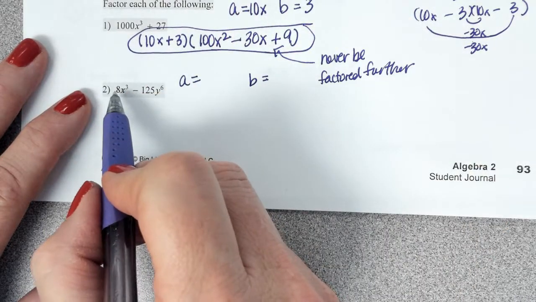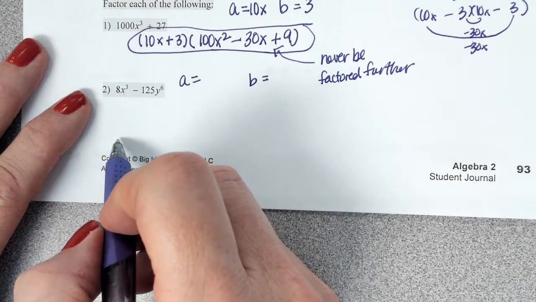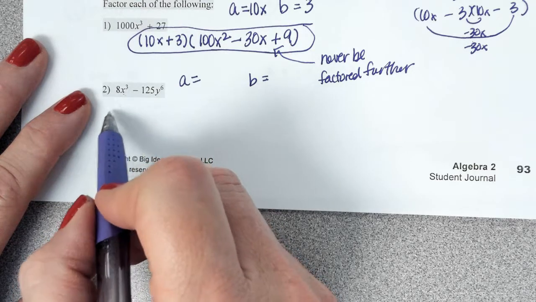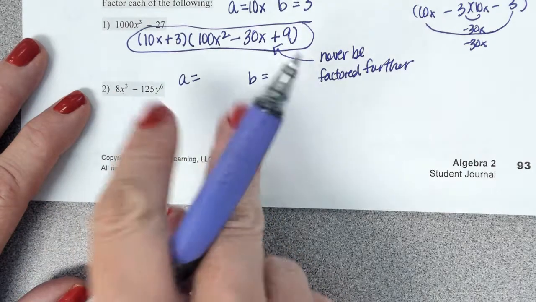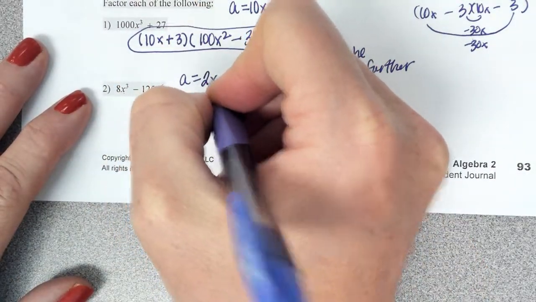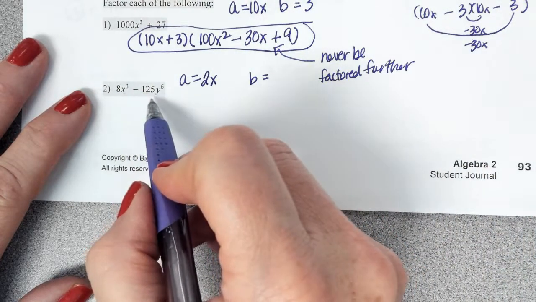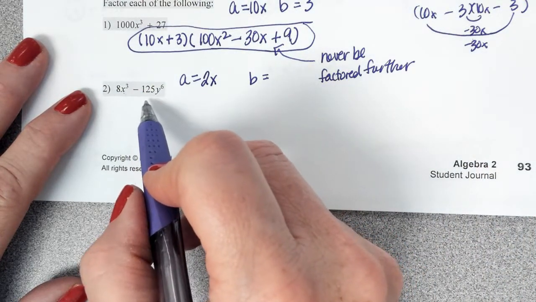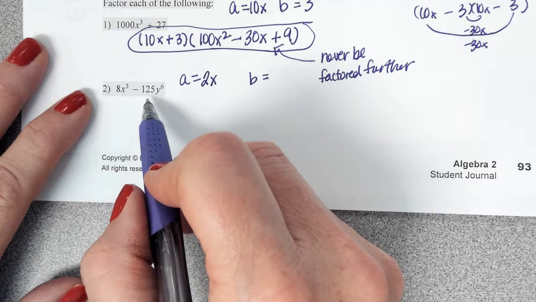Jessica, what's the cube root of 8x cubed? Now the cube root of 8 means what times what times what is going to be 8. So it's going to be 2x. And then the cube root of 125. Andrea, what's the cube root of 125?